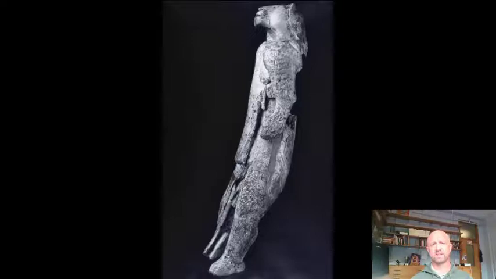So, for instance, while what appears to be a feline or lion-headed human, we don't know exactly what this is. What we can say is that these types of objects and the type of energy that would have gone into carving something like this certainly had some kind of importance to the group of people who created these.